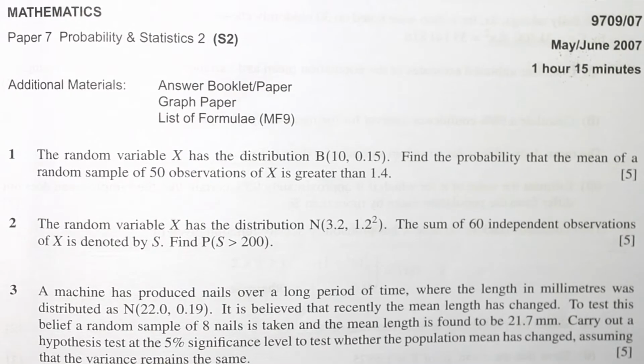Hello everyone, today we will be solving a question from Statistics, Cambridge International A-Levels Exam, Statistics P7. Okay, so let's straight away dive into the question.